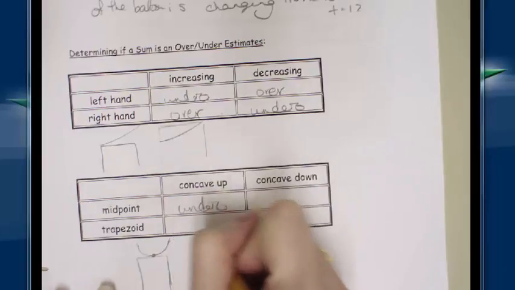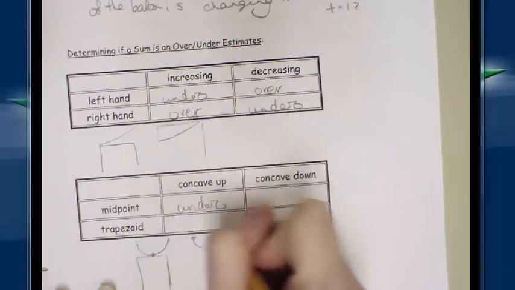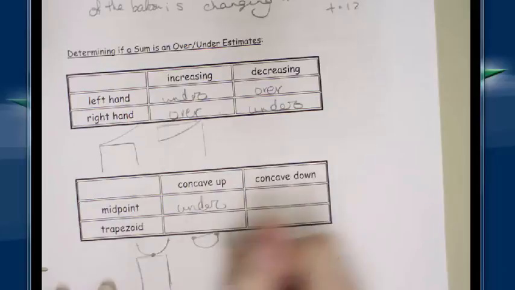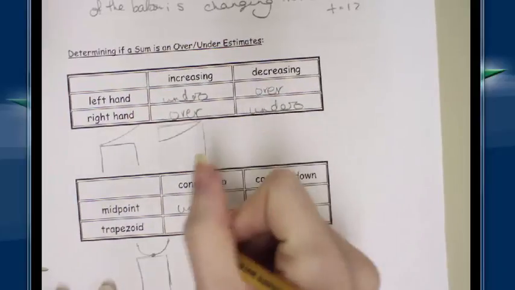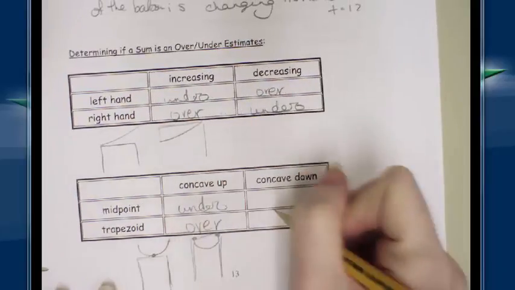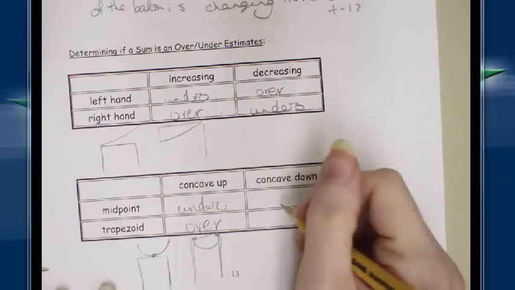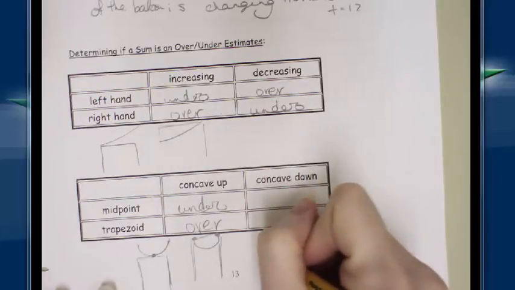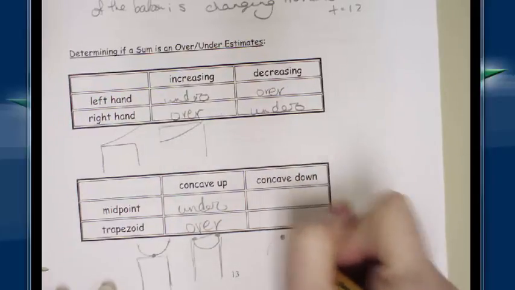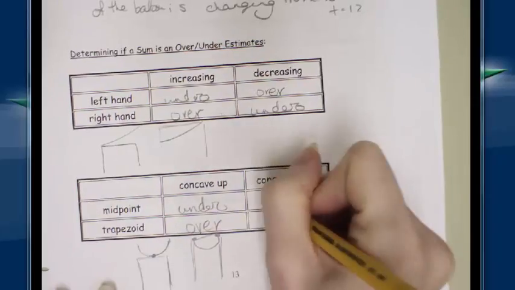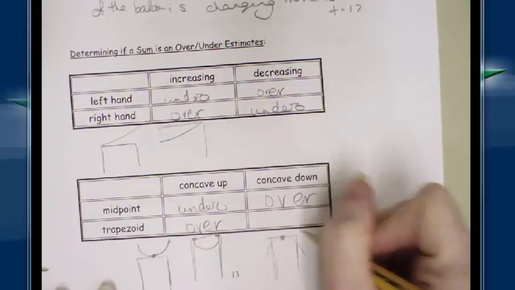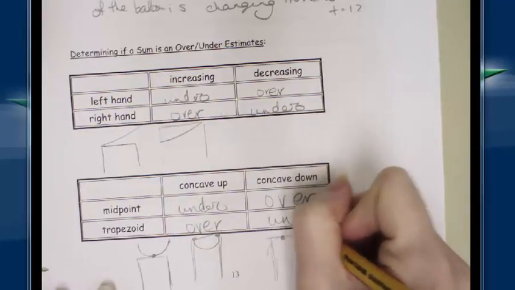Now if I'm dealing with the same thing and I'm dealing with trapezoid, that is going to be an over approximation. And then of course, if I'm dealing with the opposite here, concave down, there's my midpoint. That's an over approximation, and the trapezoid is the under.